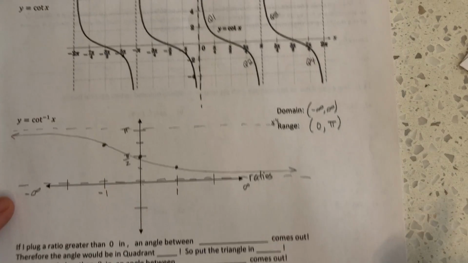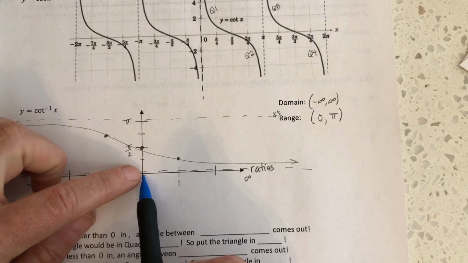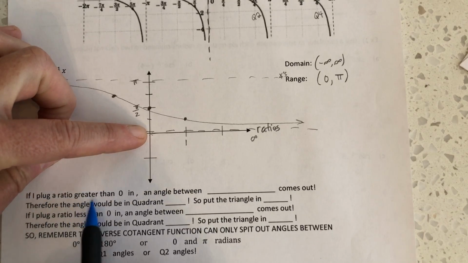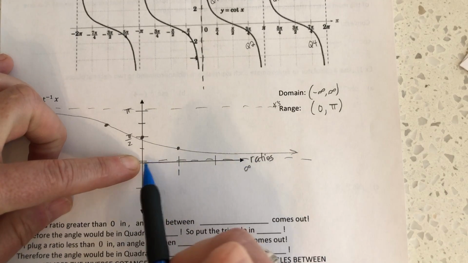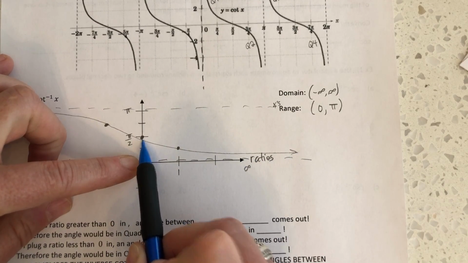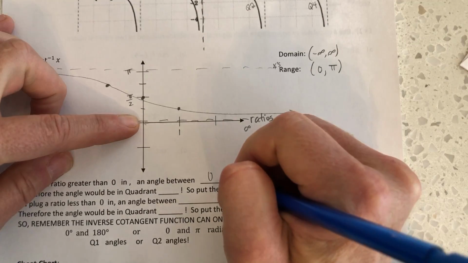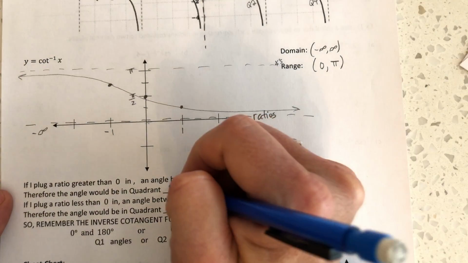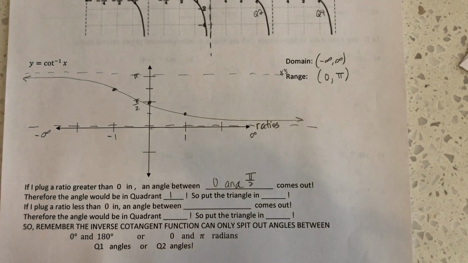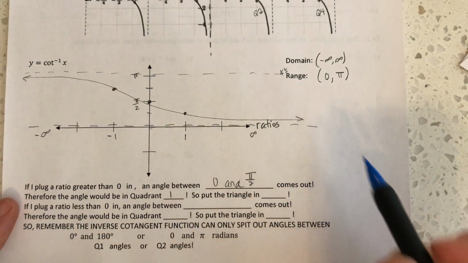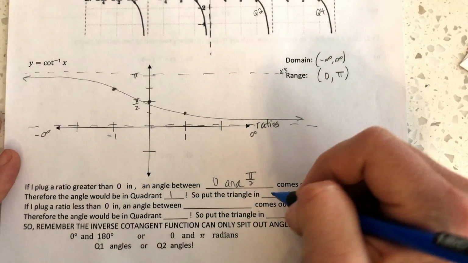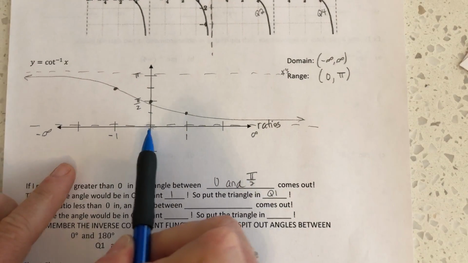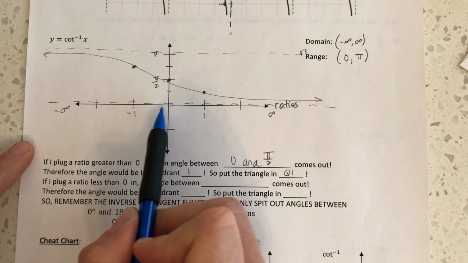Okay? All right, so look what his graph is telling us. It is showing us that when you plug a ratio bigger than 0 in, if I plug a ratio greater than 0 in, then an angle between 0 and pi over 2 comes out. And those will be angles that are found in quadrant 1. So if you have a ratio that is bigger than 0, then you're going to want to put that angle in quadrant 1.